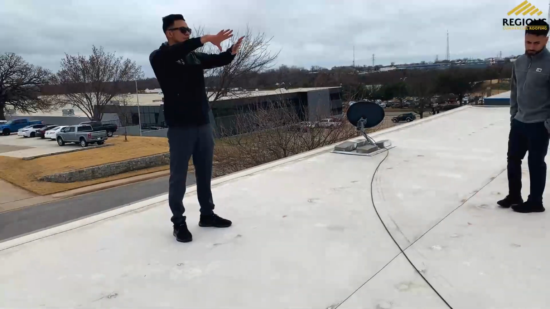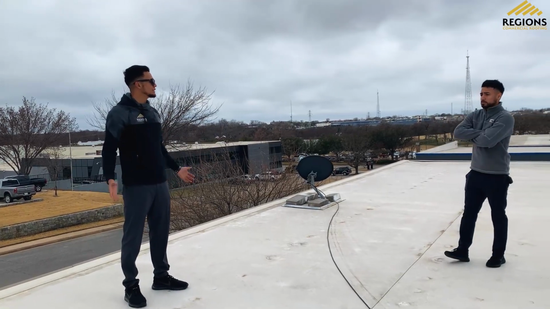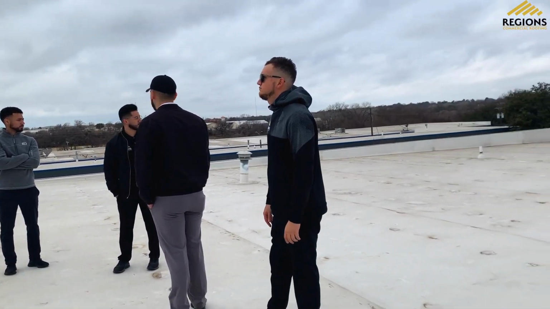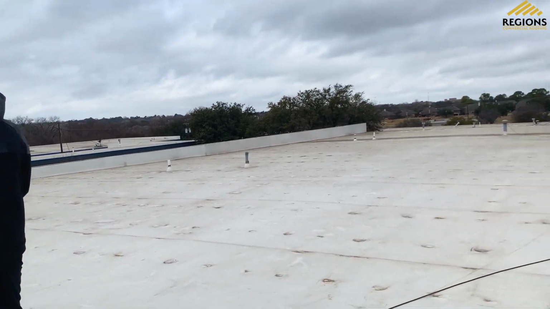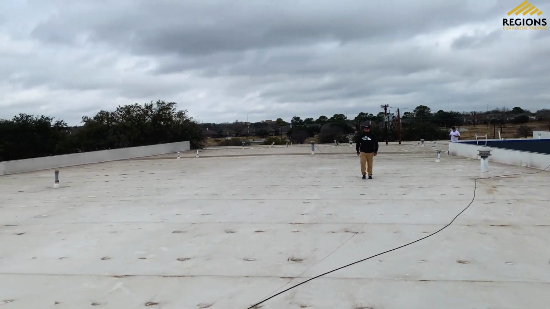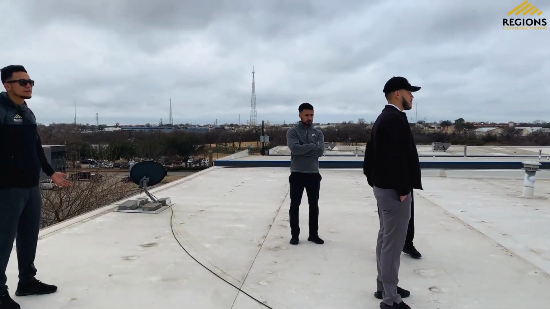This roof doesn't have any drains anywhere that the water can escape, and the reason is because of the slope. A lot of times they purposely slope these roofs so that they can drain water. The easiest way to know that this roof is sloped is to look at the walls. You see the walls? They get bigger as they go down. So that's why there are no drains here.